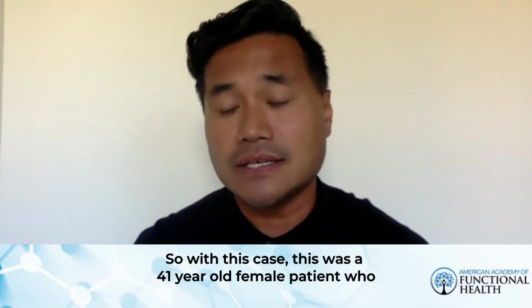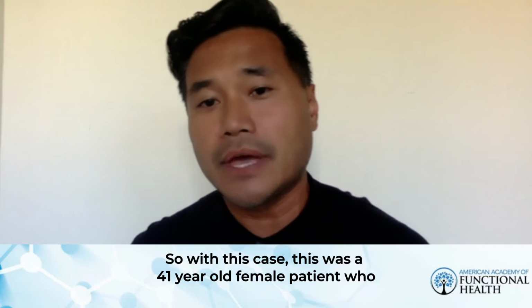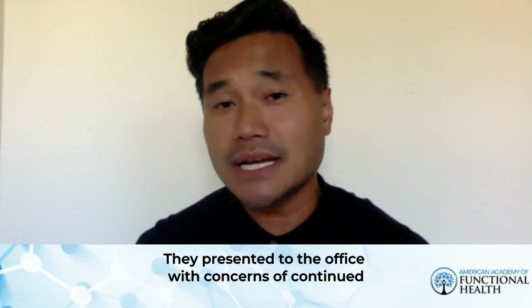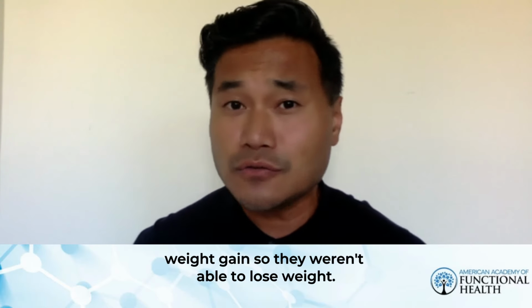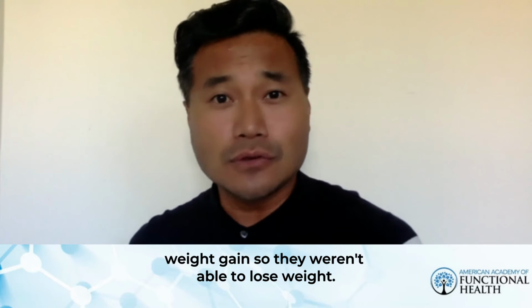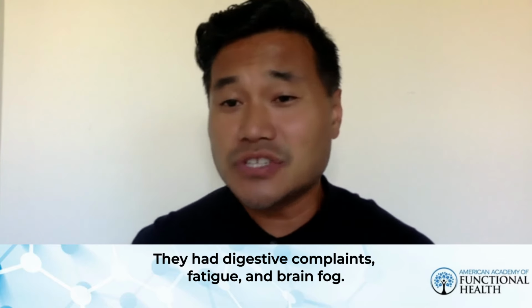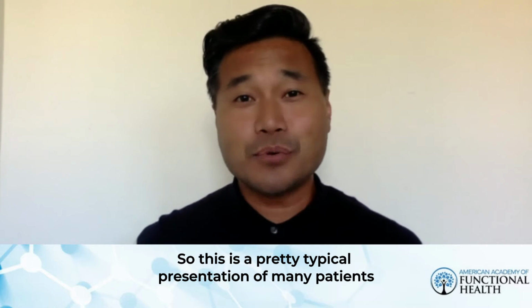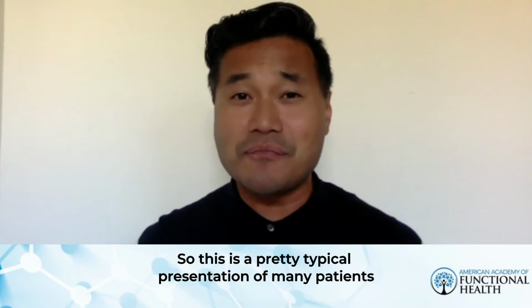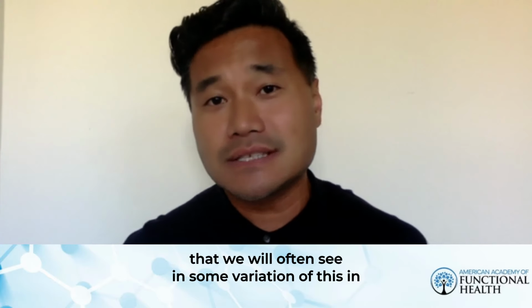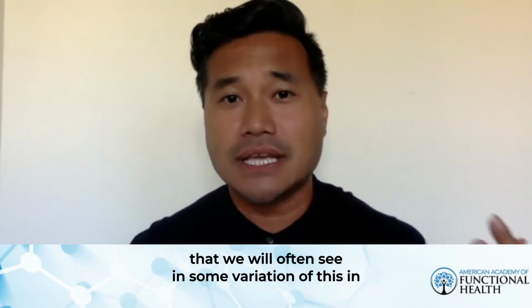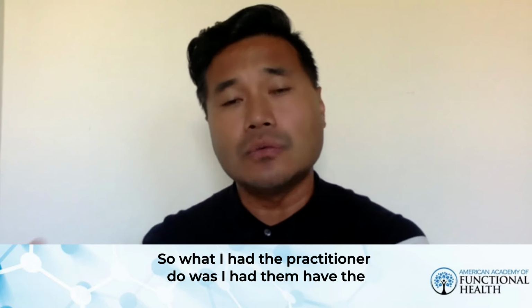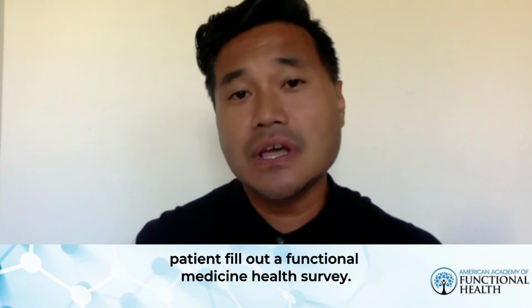This was a 41-year-old female patient who was previously diagnosed with type 2 diabetes. She presented to the office with concerns of continued weight gain, so she wasn't able to lose weight. She had digestive complaints, fatigue, and brain fog. This is a pretty typical presentation of many patients that we will often see in some variation in our office.